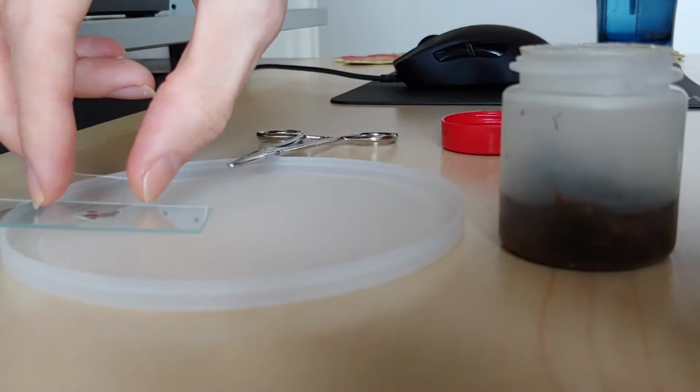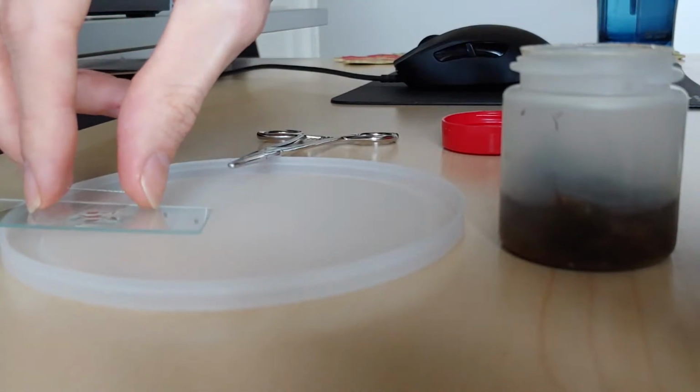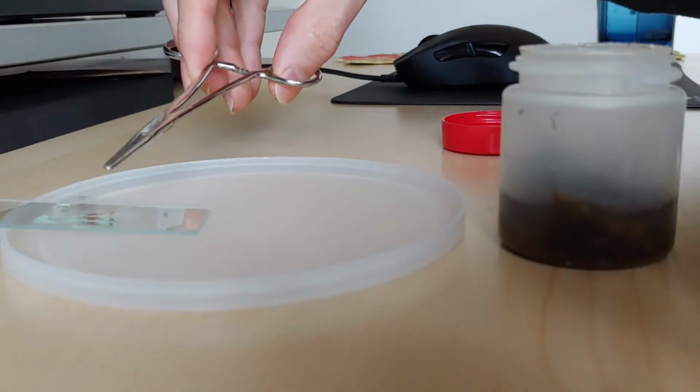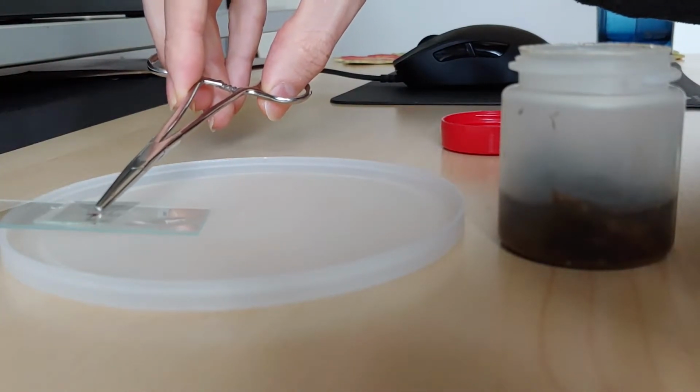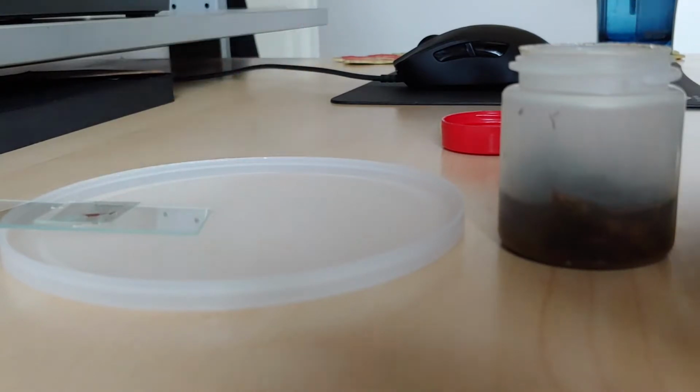The sporangium was maybe a bit too thick and opaque to be an ideal sample, but hey, that doesn't stop us from trying. It could still be interesting. So let's check it out.